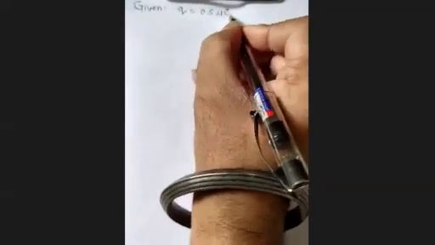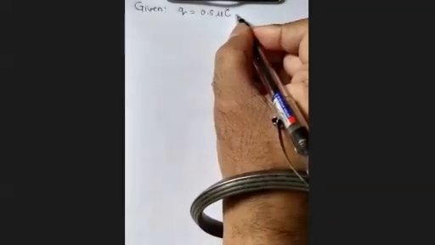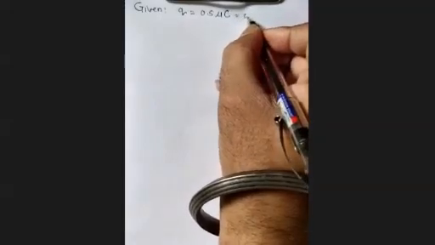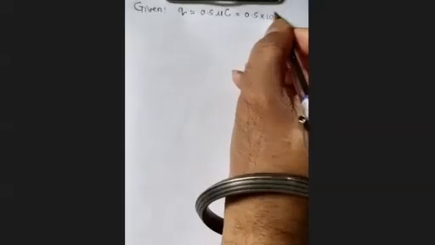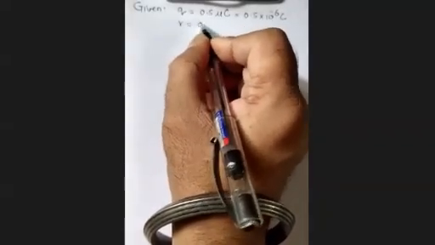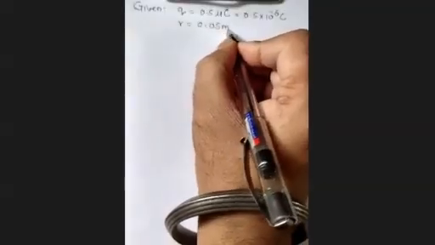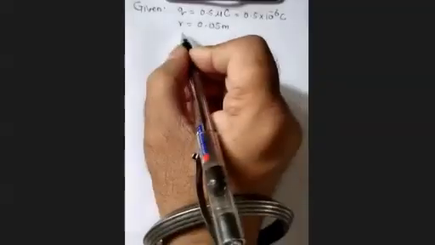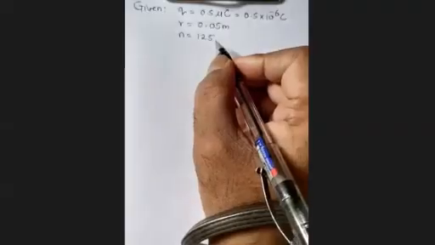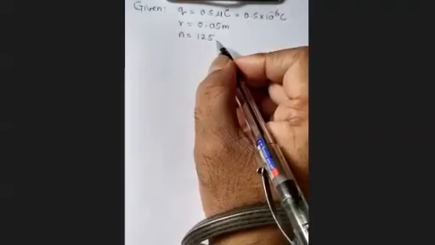So given, charge is 0.5 microcoulombs, which we can write as 0.5 into 10 raised to power minus 6 coulombs. Distance is 0.05 meter, the radius r, and n is equal to 125, where n is the number of droplets.